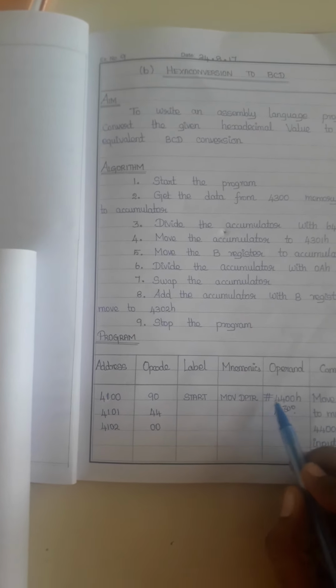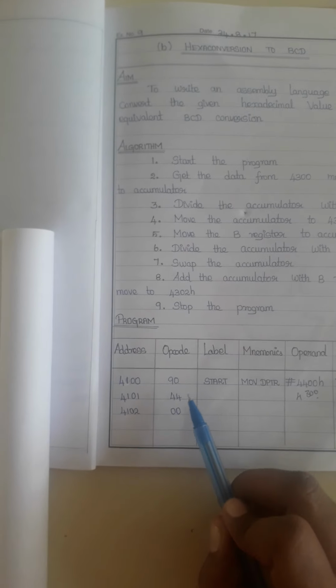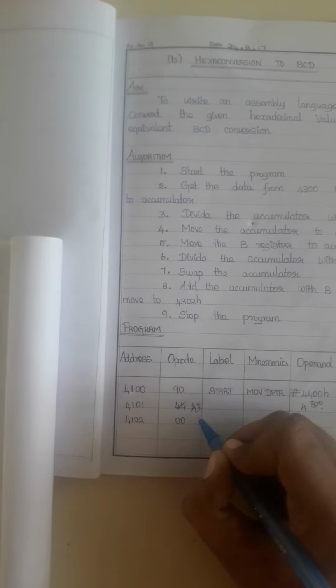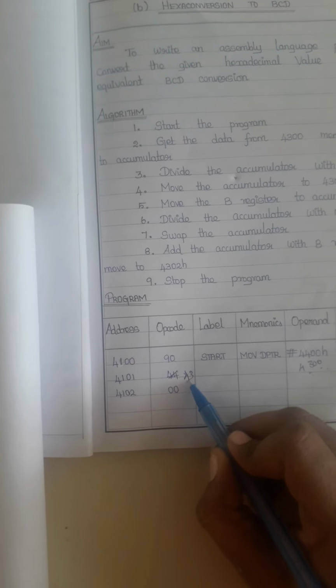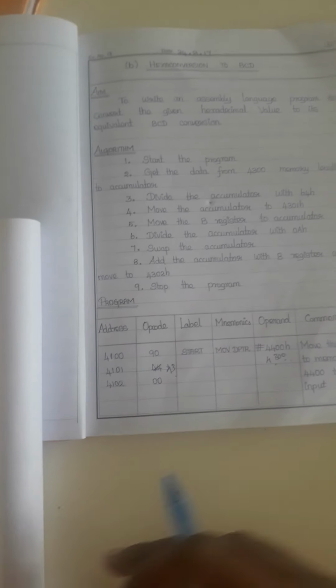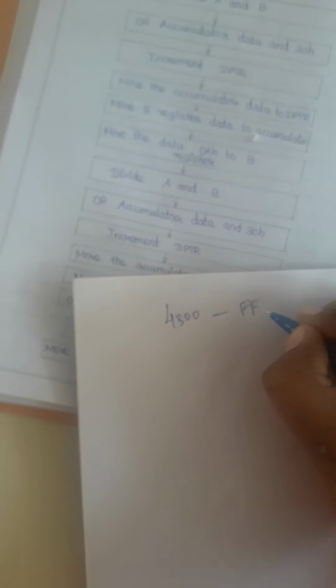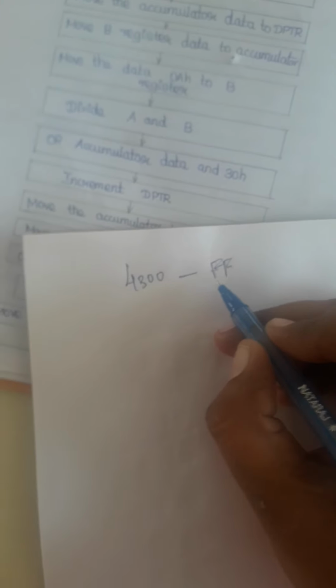This instruction occupies 3 address spaces, one for its opcode, and the other two for the address I have given, 4300: first the higher order address and then the lower order address. I have considered location 4300 where I am going to give hexadecimal data FF. For example, the maximum 8-bit hexadecimal value is FF, that I have considered.